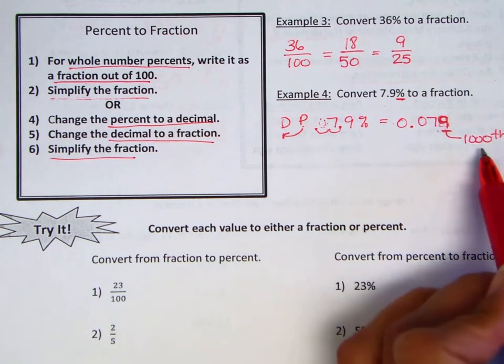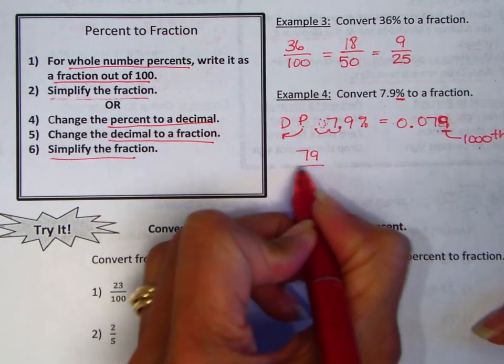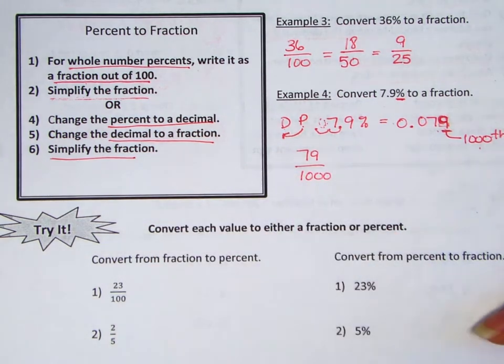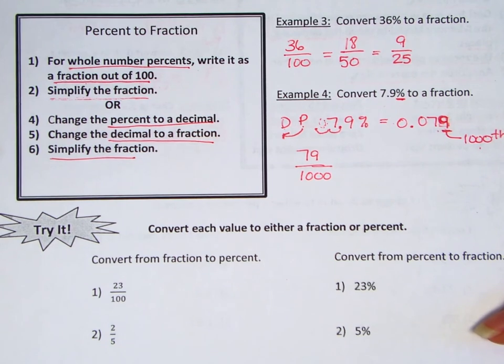So I can write a fraction with a denominator of 1,000. 79 thousandths. And I can't simplify that anymore, so that's how I would leave it. 7.9% is equal to 79 thousandths.